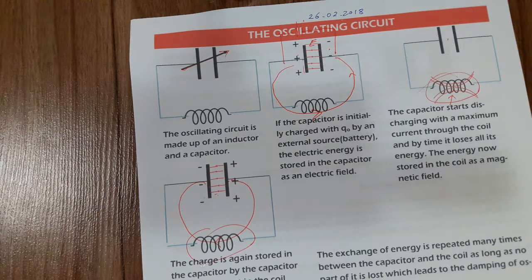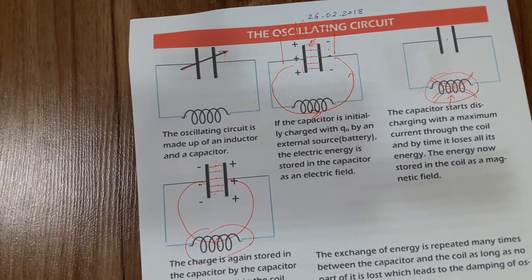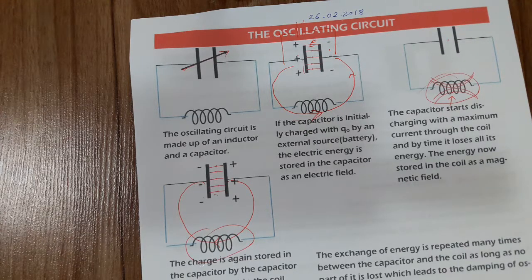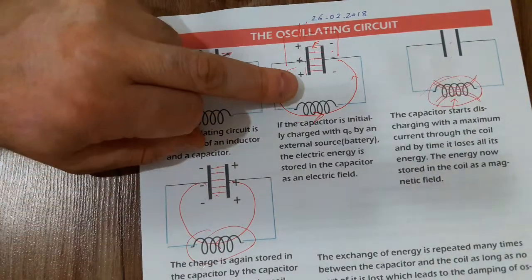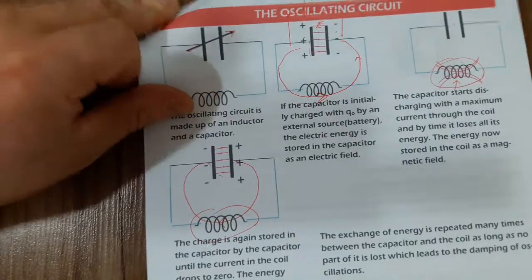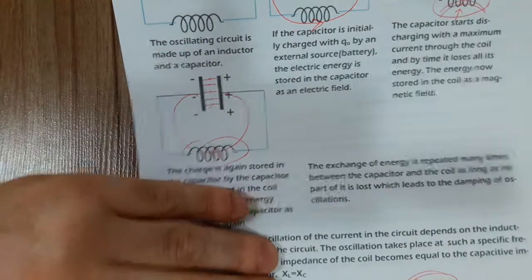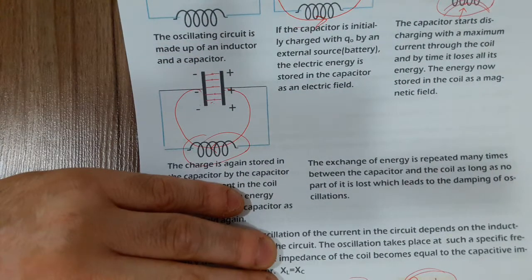The frequency of this oscillation can be calculated by this equation. So in this case, XL and XC are equal to each other. So omega L and 1 over omega C are equal. So omega becomes, from this equation, 1 over root of LC. Because omega is equal to 2 pi F, the frequency of the oscillation becomes 1 over 2 pi root of LC. So F is the frequency of the oscillating electric current in this oscillating circuit.